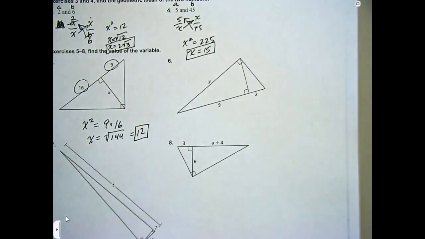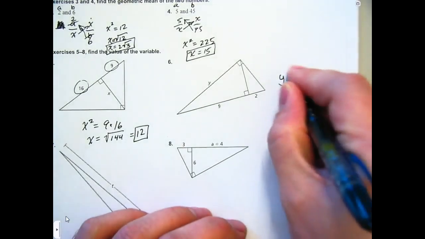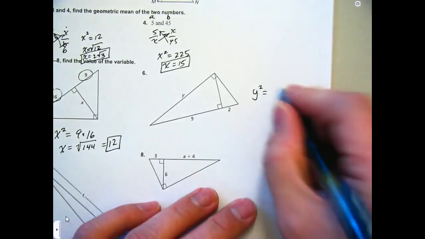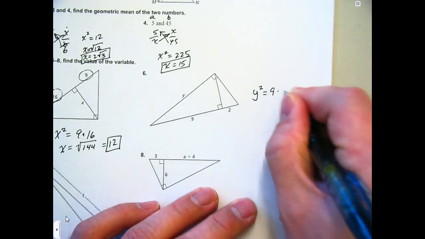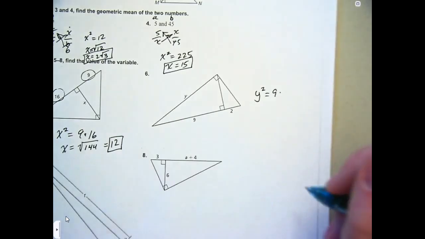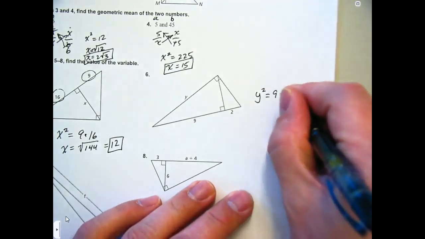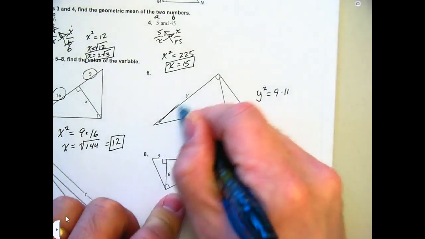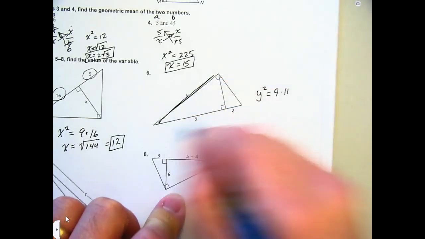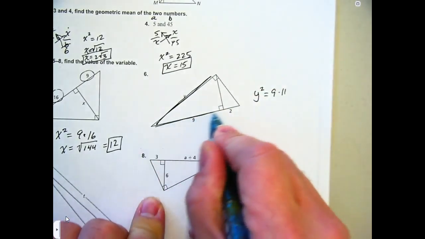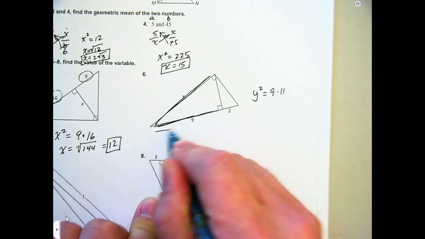Yeah, Maddie. I first put down y squared equals 9 times 2. Y squared equals what? 9 times... Not quite. It's close. Okay. 9 times 11, yeah. So we take the longer leg of our big triangle is equal to the longest part of that segment times the entire segment.